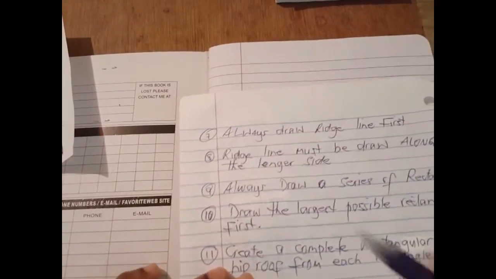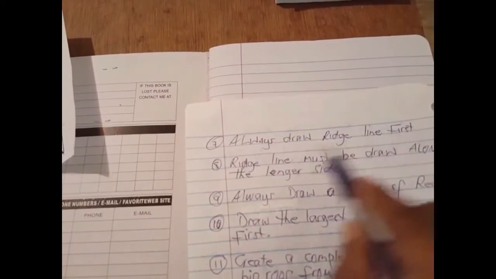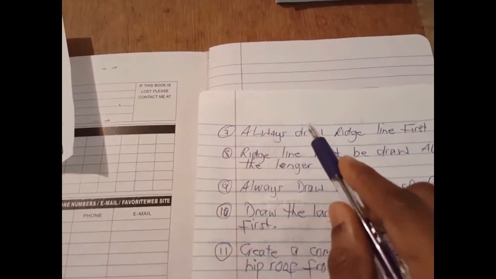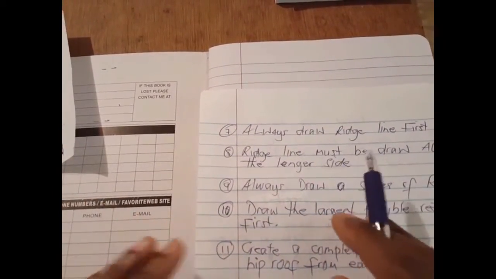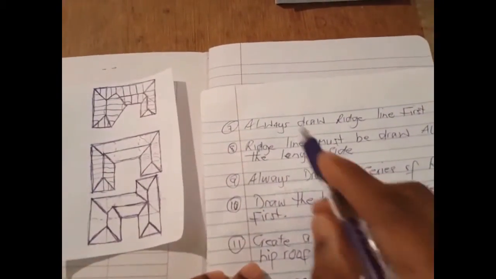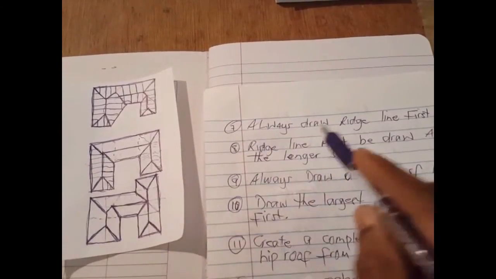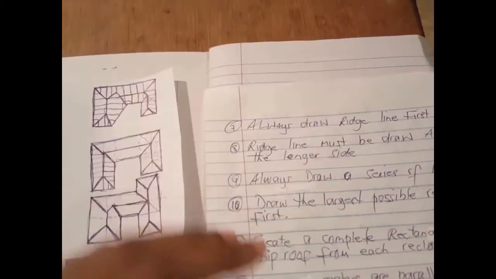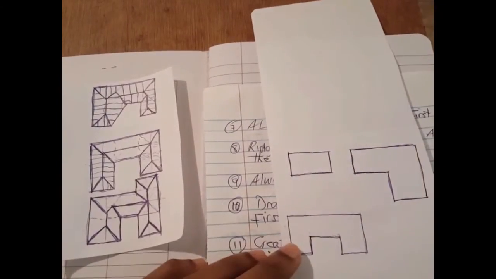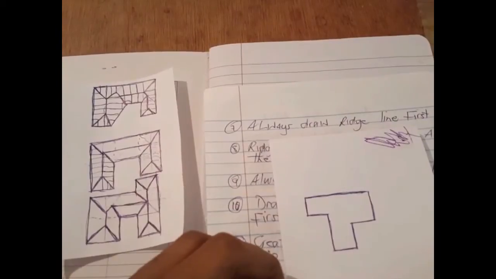Seventh rule. Always draw the ridge line first. And this rule applies when you're generating your roof outline. The first thing to do is to draw your ridge lines first. So for example, here we have some examples which we will be doing.